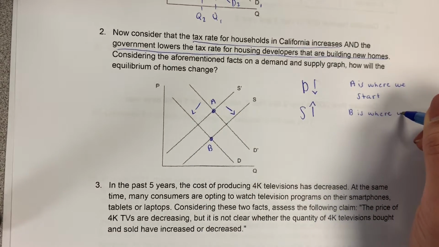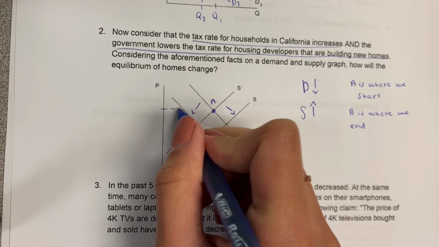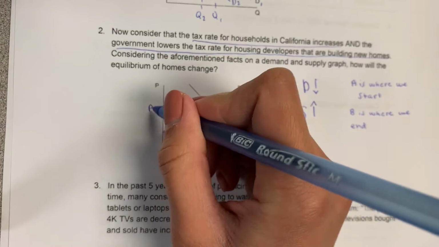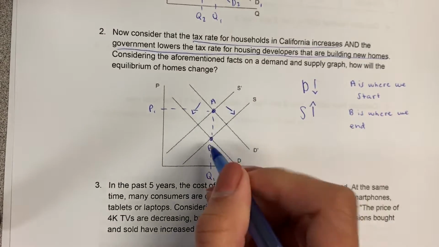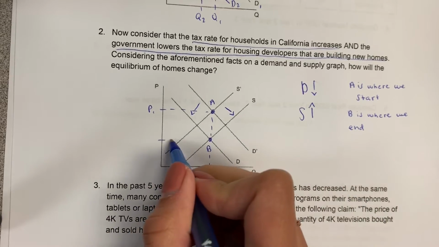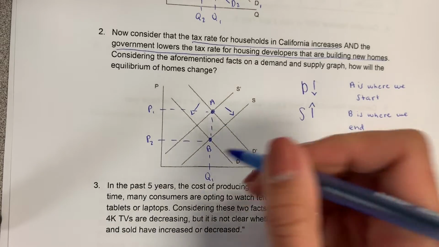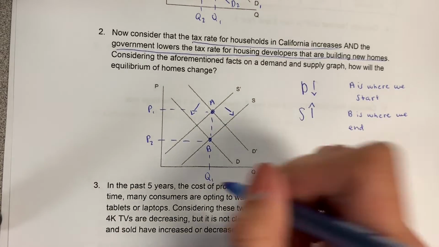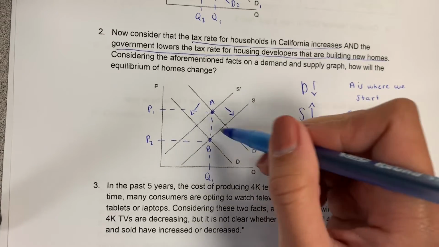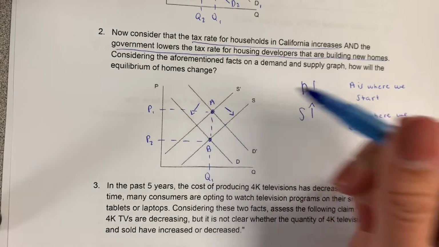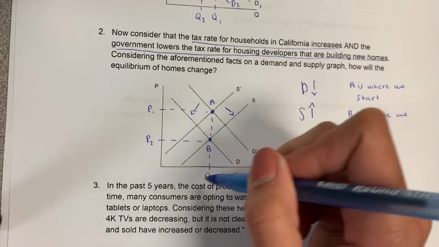So again, if you want to draw initially, this is P1, this was Q1. So when we shifted, after demand decreasing, supply increasing, we were here at P2. But what happened to Q? Well, we're still at the same place, right? Because we aren't sure how far the supply or demand shifted. We just know that they shifted in these directions. But we cannot conclude whether or not quantity increased or decreased.